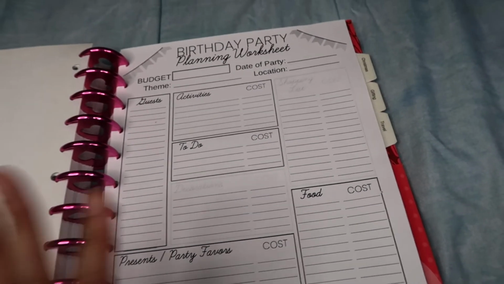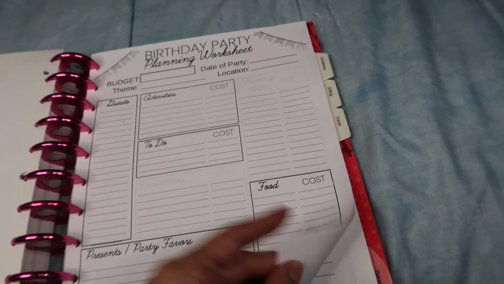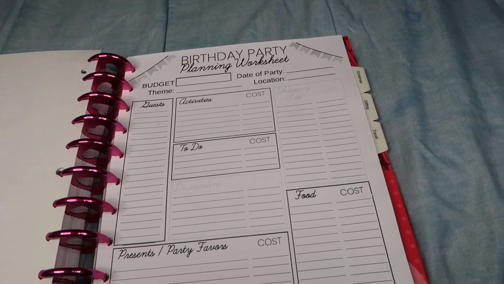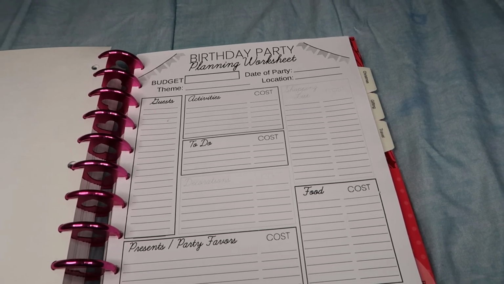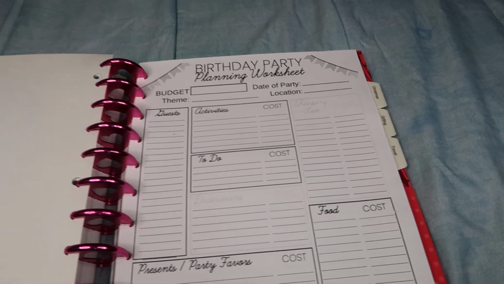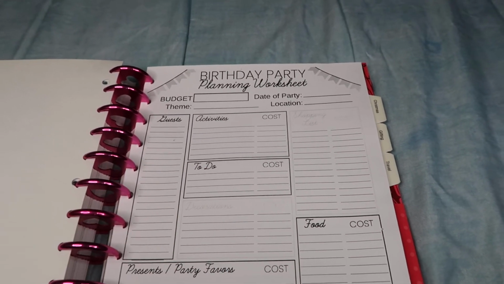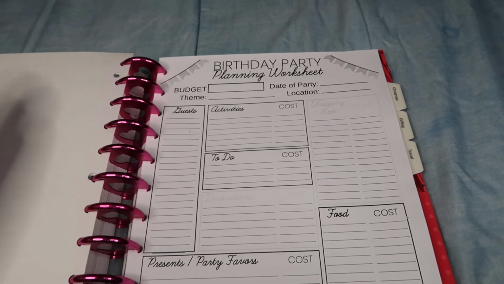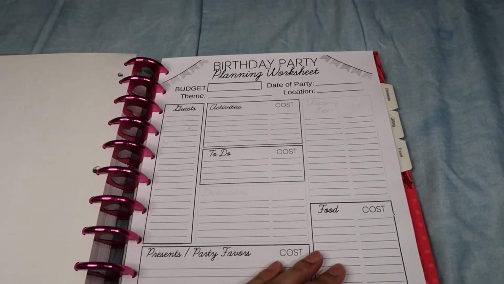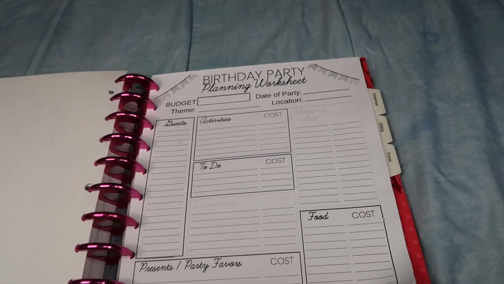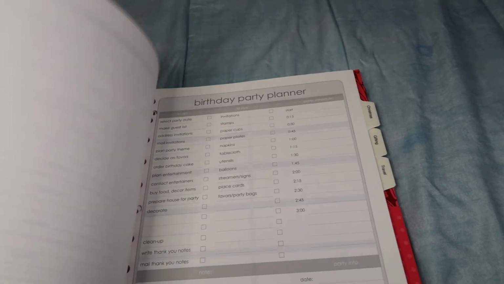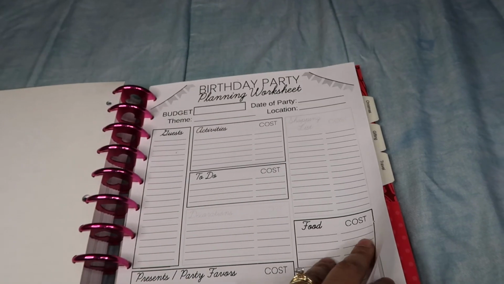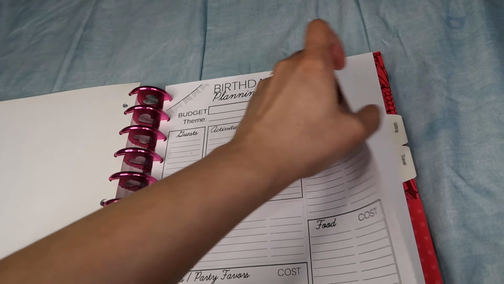So for birthdays, I just basically have some birthday party planning worksheets. Of course, right now that we're in quarantine, we can't really do birthday parties, because we can't really have any social gatherings. But of course, we don't expect this to last forever. So eventually, we're gonna be having birthday parties or going to birthday parties. So this is just a section for planning birthday parties, and it kind of helps you have a budget and a list of what you need to buy and things like that.